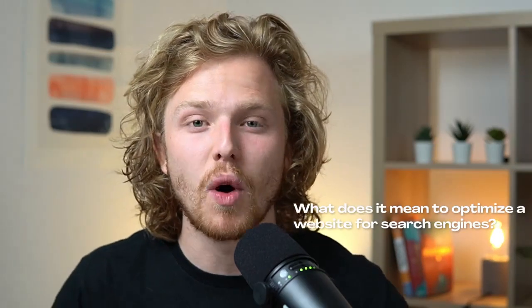There are other search engines like Bing and Yahoo, but most of the traffic in most of the world searches for things through Google. So what does it mean to optimize a website for search engines? Well, in a very simplistic view, what we're doing is we're trying to show Google that our website is valuable enough to be listed for important keywords.